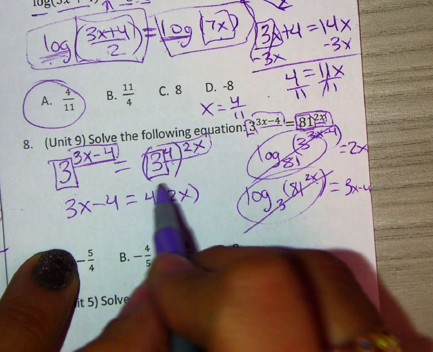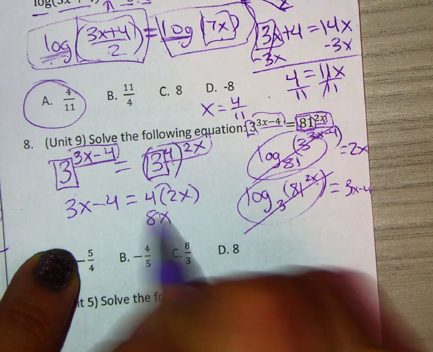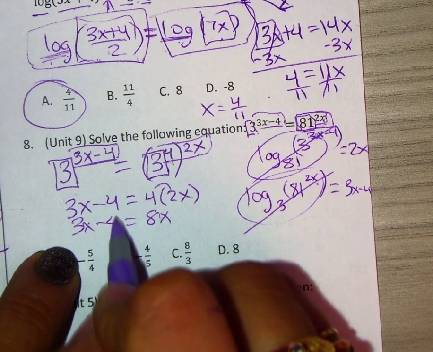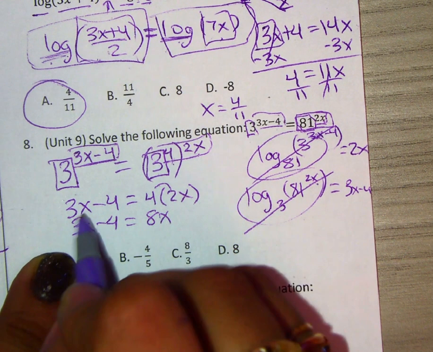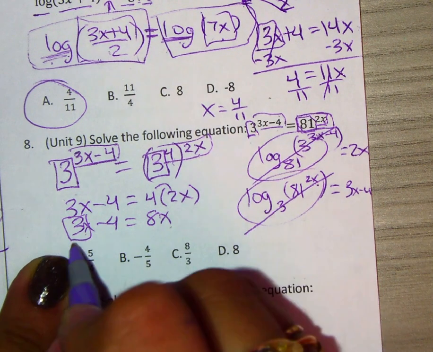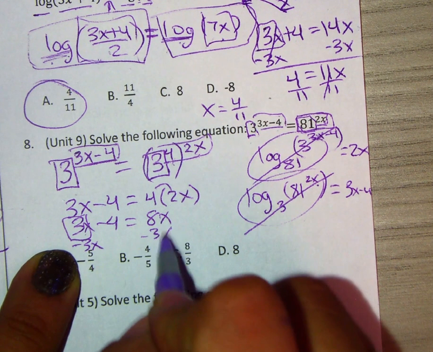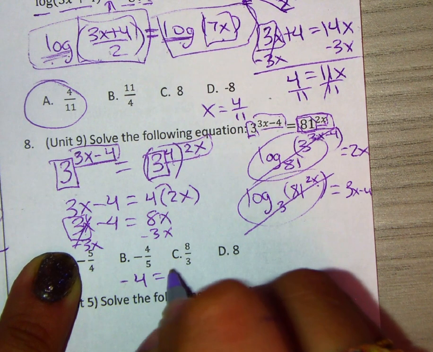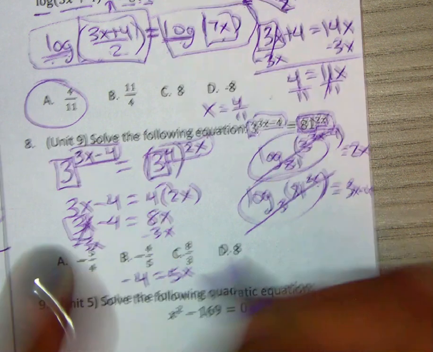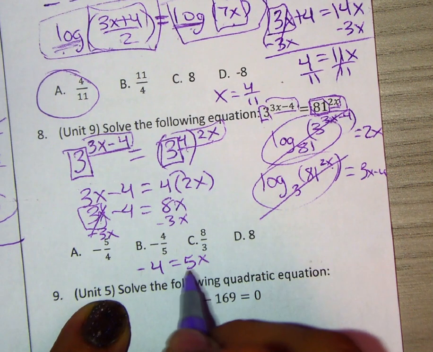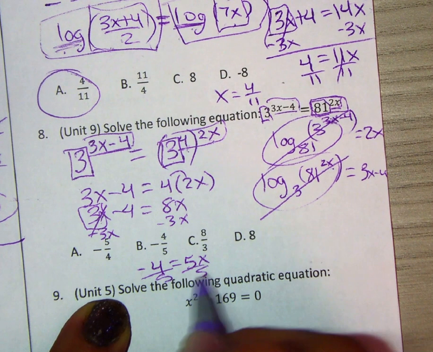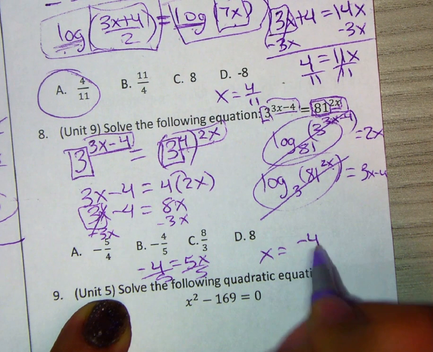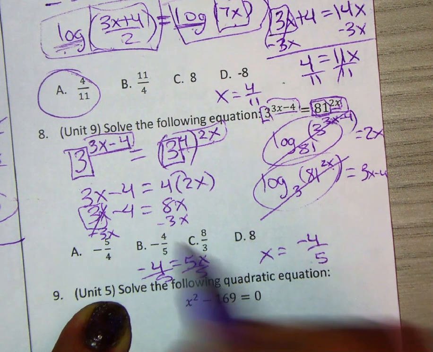Here we just solve for x, so 4 times 2 is 8x. And then we want to solve for x, so this is probably easier to move over here, minus 3x. And then now you have negative 4 equals 5x. And to solve for x, we're going to divide by 5. So x equals negative 4 over 5. And that answer is right here, letter B.